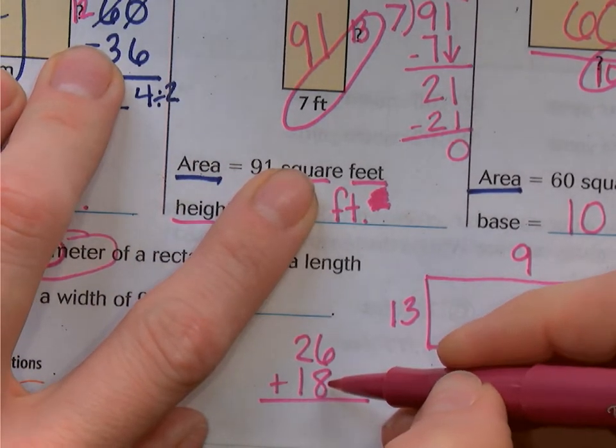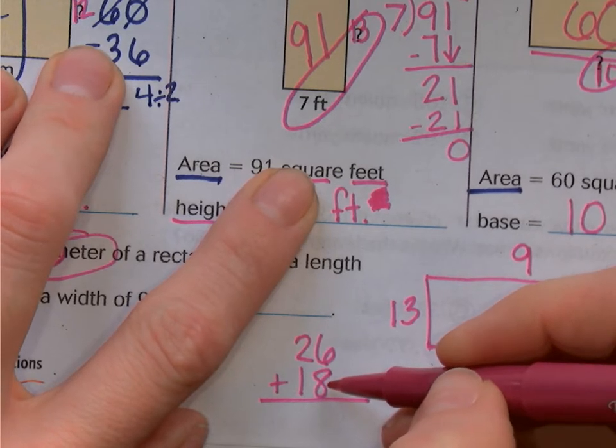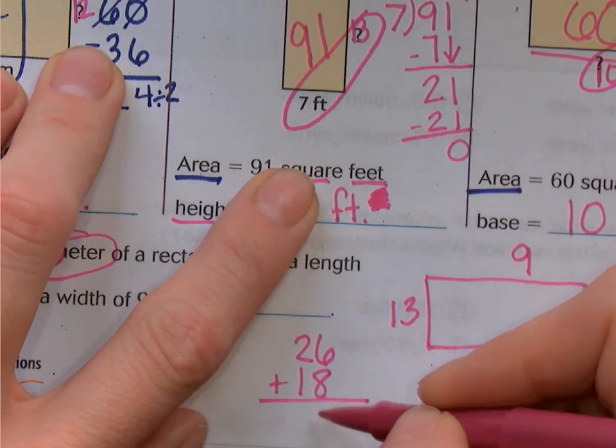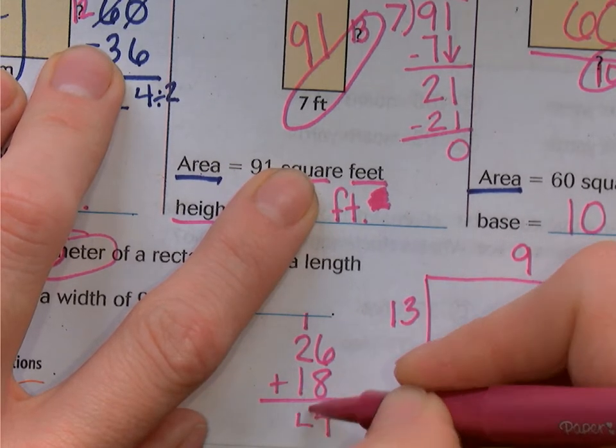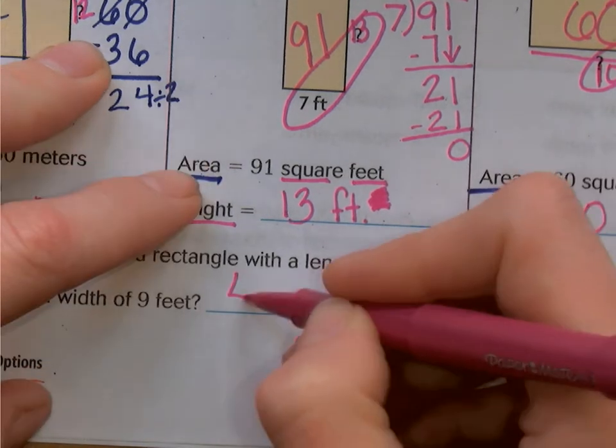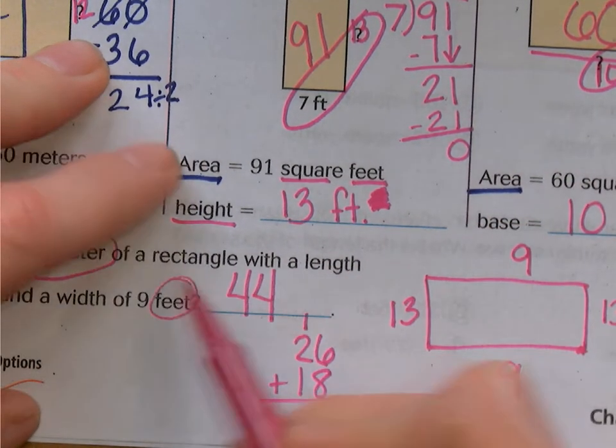6 plus 8. I know 6 plus 6 is 12. So 2 more would be 14. 4 stays, 1 goes up. 2, 3, 4. So my total perimeter is 44. What's your unit? Feet.